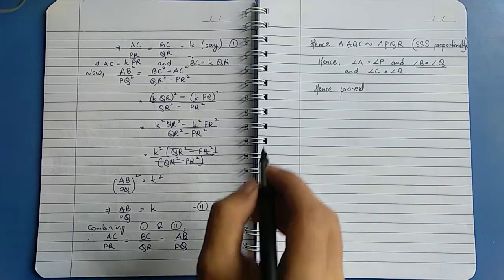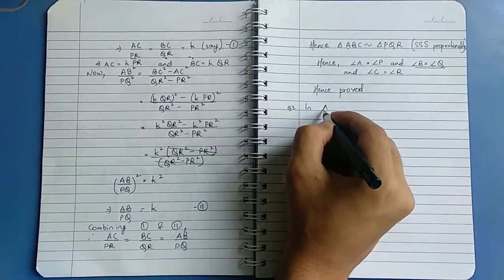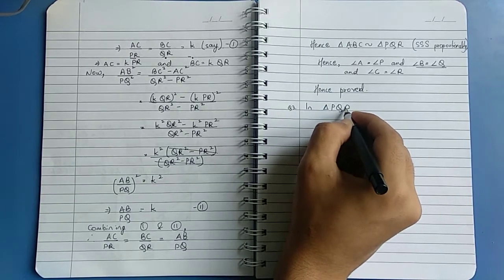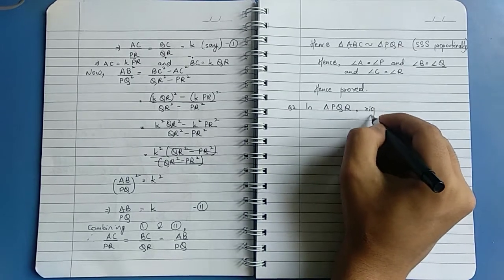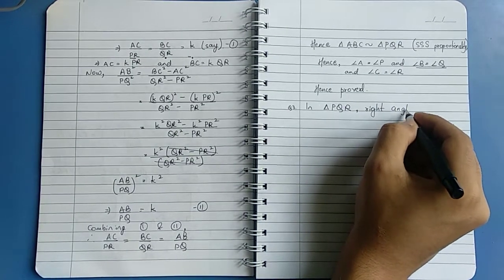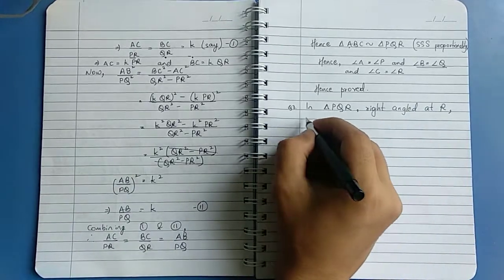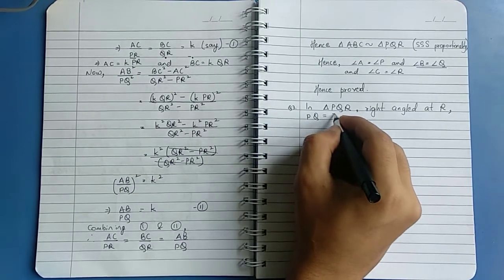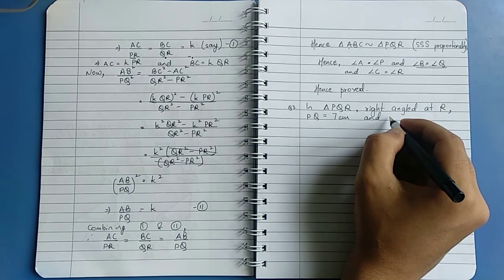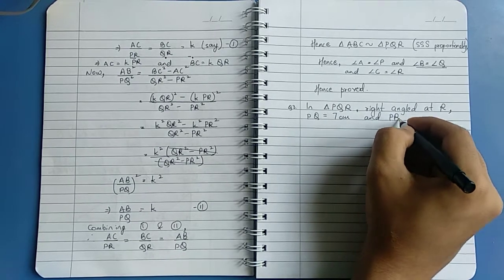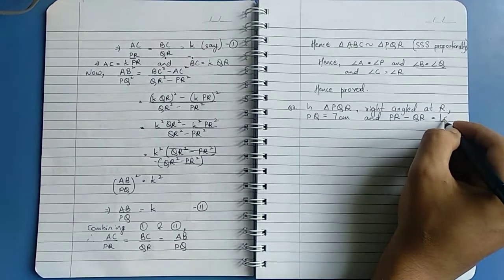And the third type of question that you may get over here is same triangle PQR, right angled at R, PQ equals 7 centimeter, and PR minus QR is equal to 1 centimeter.